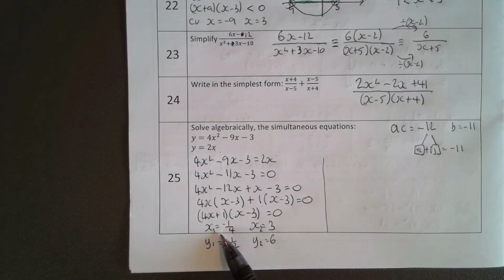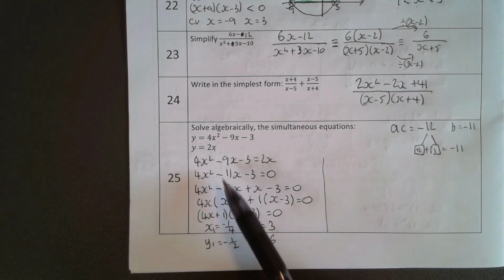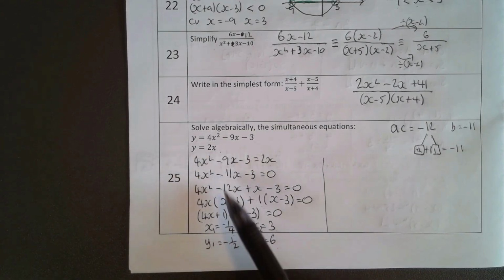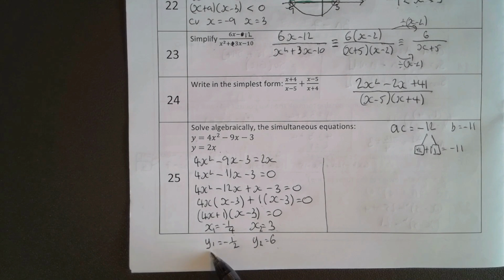I then used this equation here to find my y values. So that's telling me y is equal to 2 times x. To work out my y value over here, I multiplied -1/4 by 2 and got -1/2. And to work out my y value over here, I multiplied this coordinate by 3, and that gave me 6. Okay, so my two sets of values are going to be -1/4, -1/2, and 3, 6.